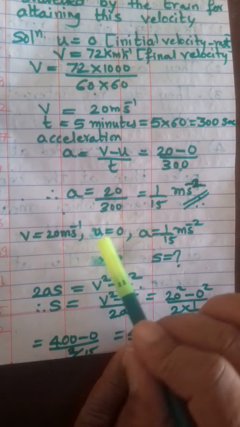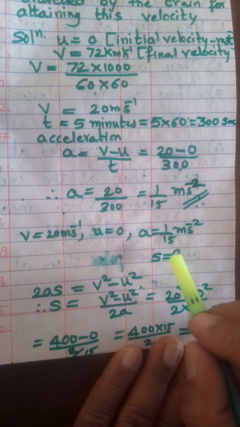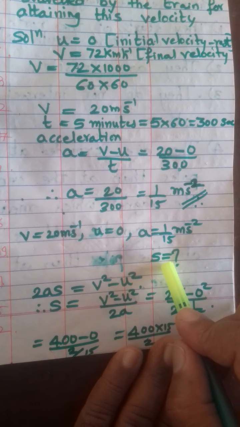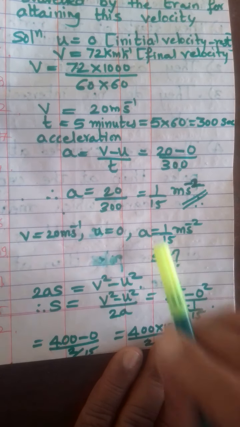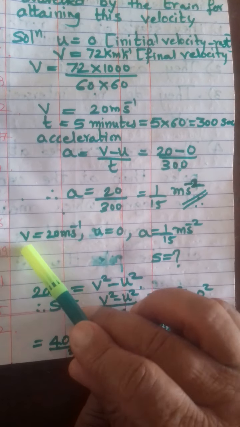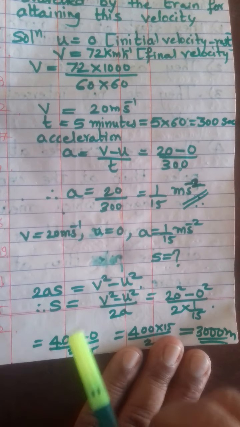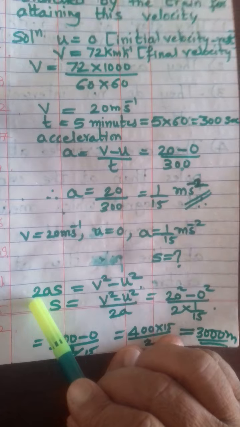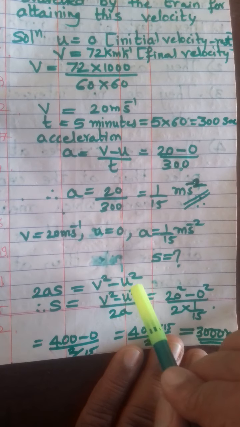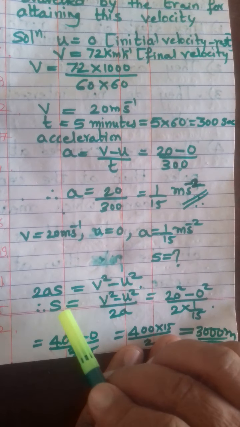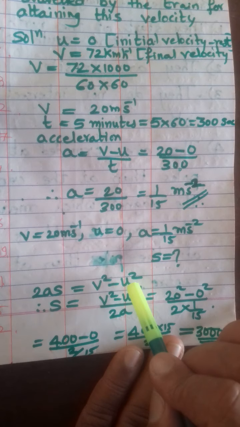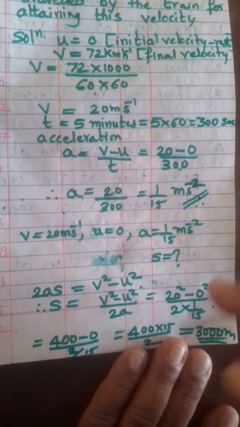Which equation involves v, u, a and s? The third equation of motion, 2as is equal to v square minus u square. So s is equal to v square minus u square upon 2a.